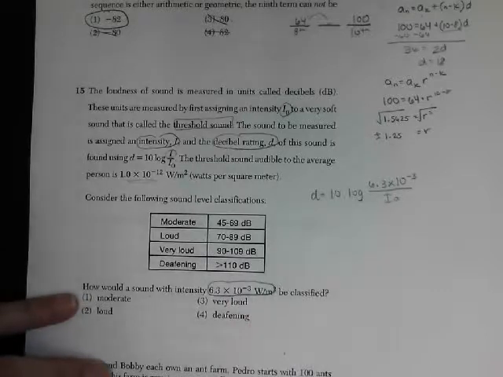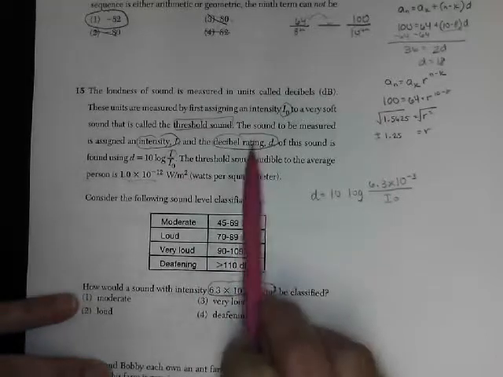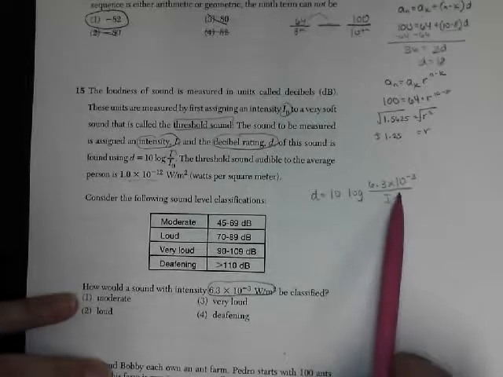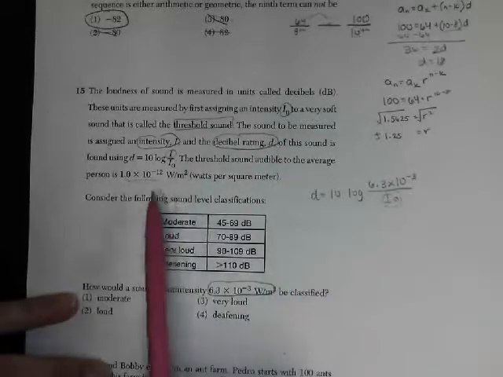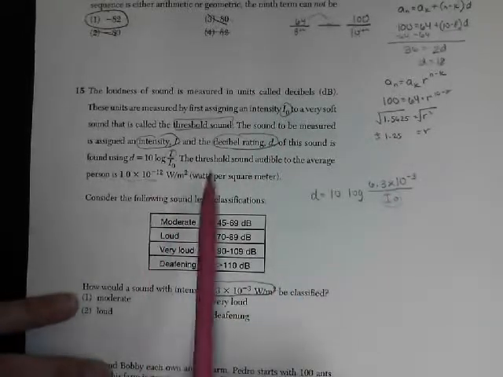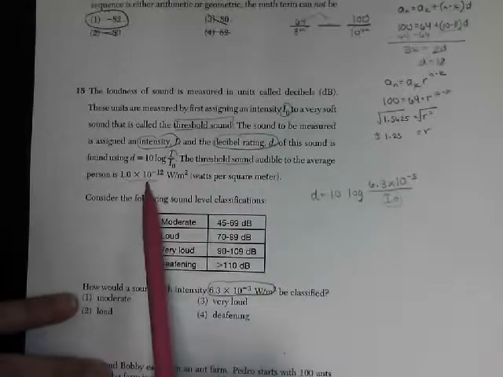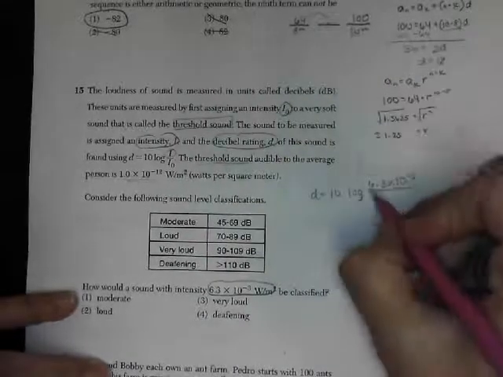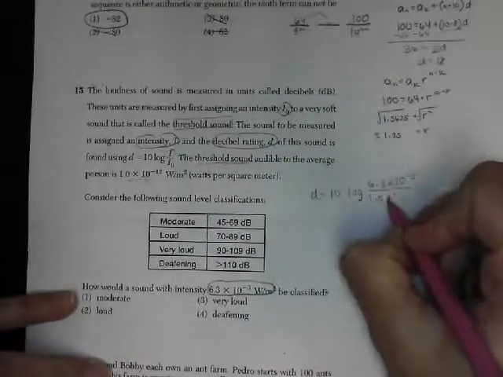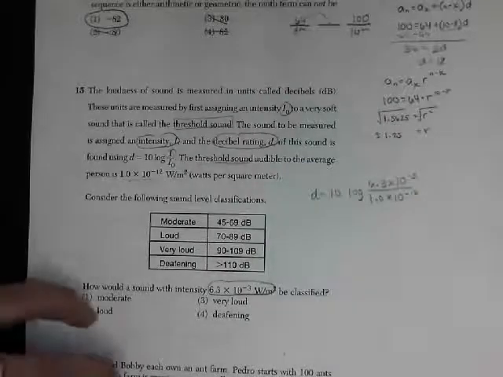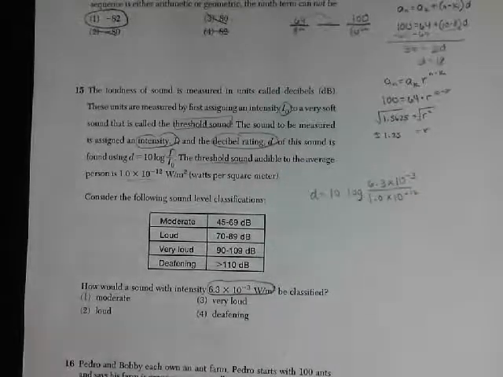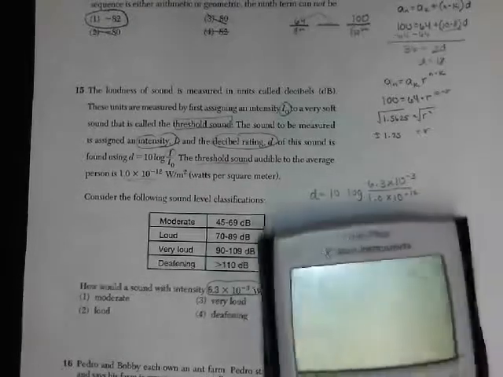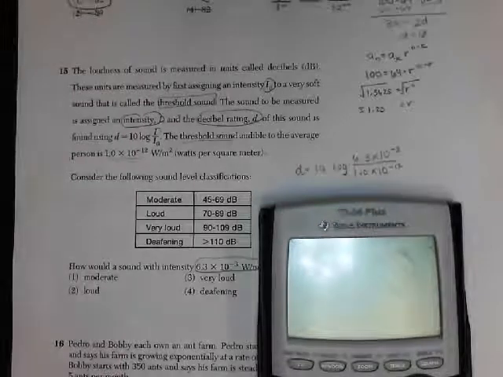How would it be classified? So we need the decibels, so we need the D, and all we really need now is the I sub 0, which they have told us is the threshold sound is 1.0 times 10 to the negative 12. So we just need to type this, just more reading than anything else. It might take us reading 3 or 4 times before we wrap our head around that and plugging in the variables for what they say.